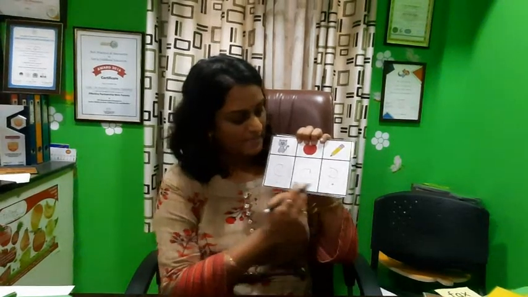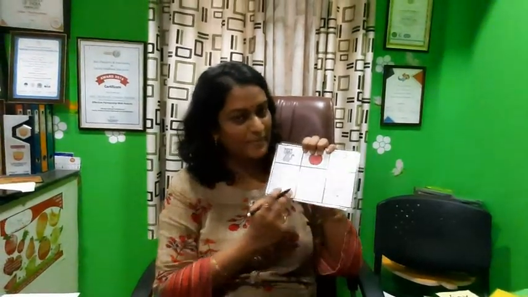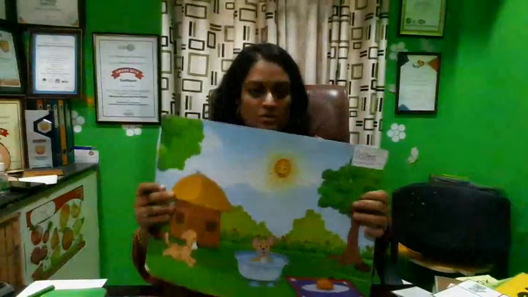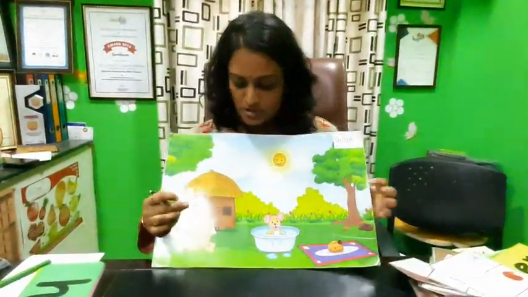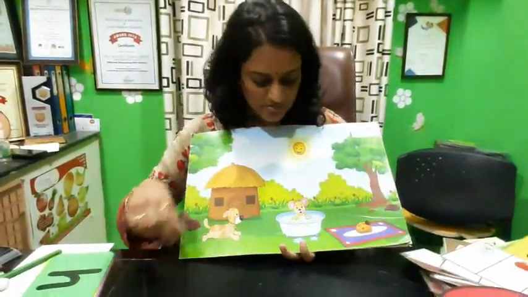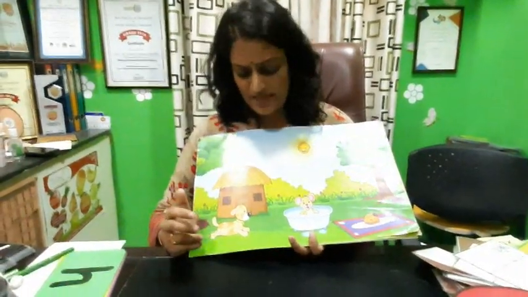App, app, cap. The child has to come to the word cap. So here we are working both the ways. And now coming to the spoken skills, we can show such pictures to children and ask children to speak.